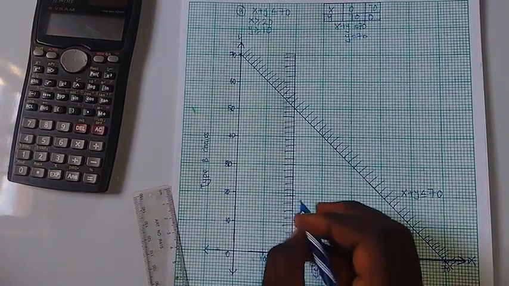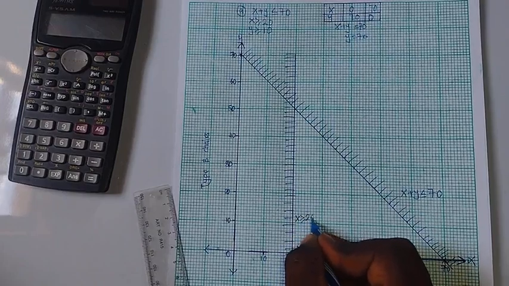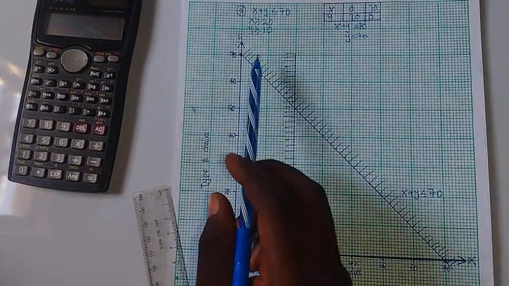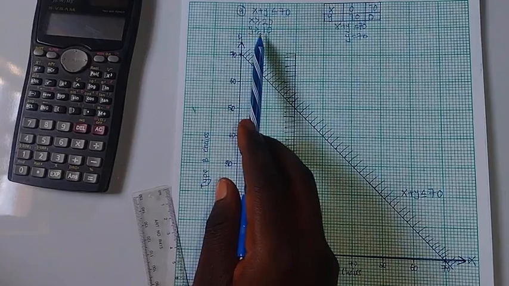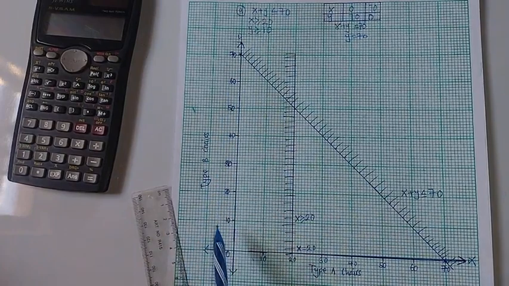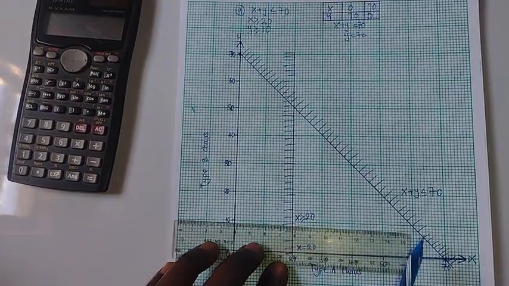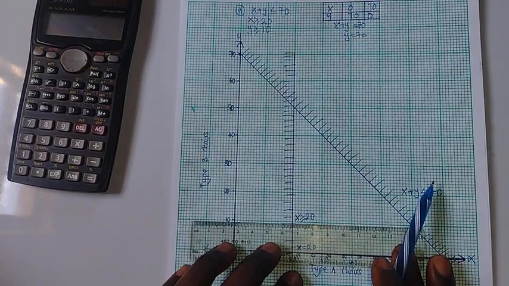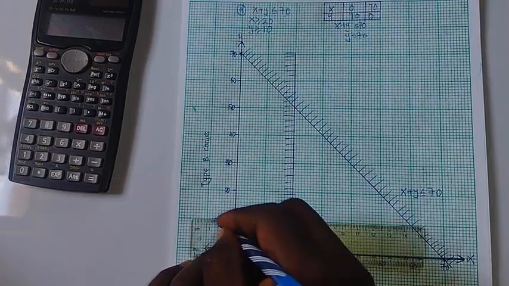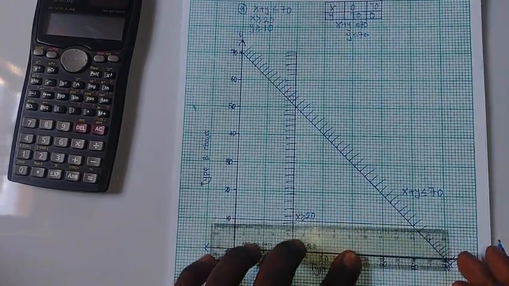All right, so this is our inequality line where we are saying x is greater than or equal to 20. Then we are remaining with the last one, which is this one right here, y greater than or equal to 10. So we need to go to the y-axis right here. We identify where y is equal to 10. It's right here. So this is where you are going to make your line. Y is equal to 10, just right here.